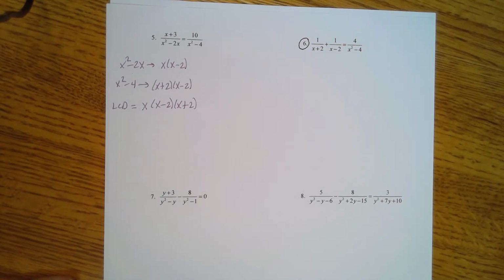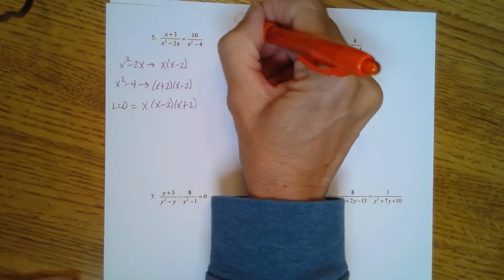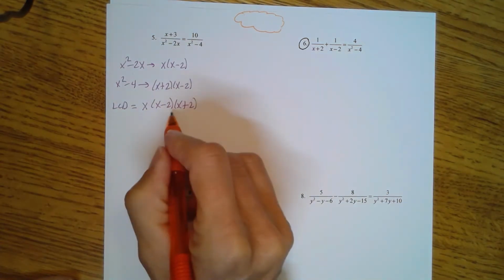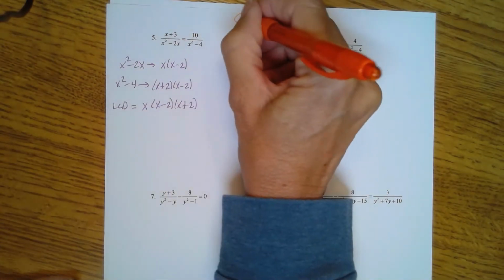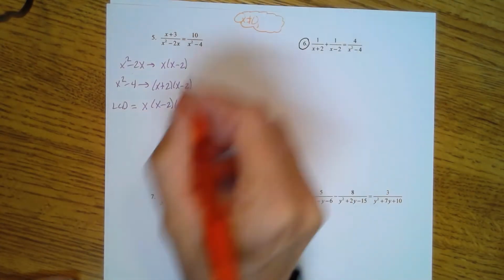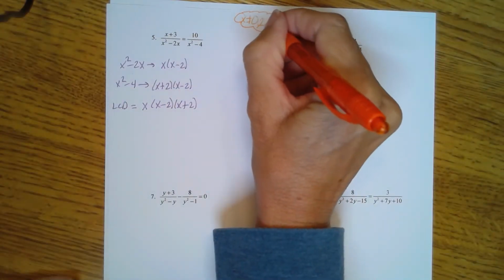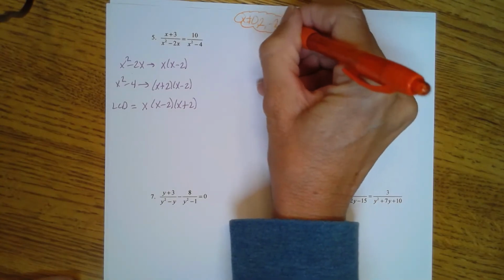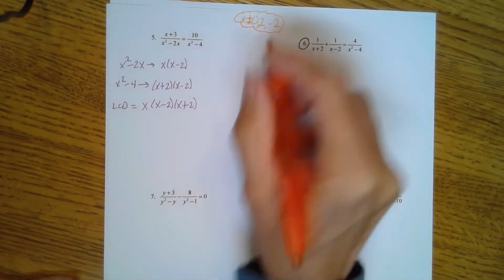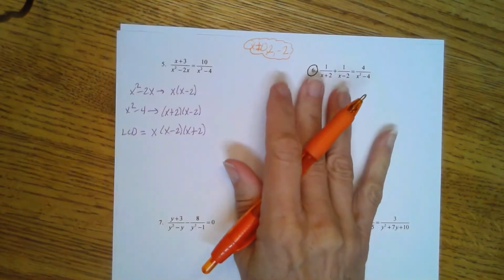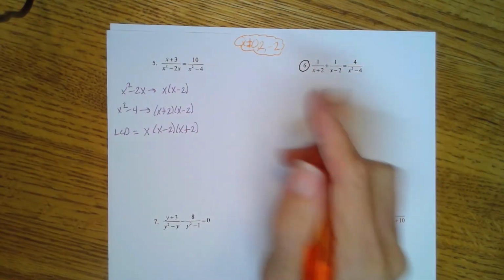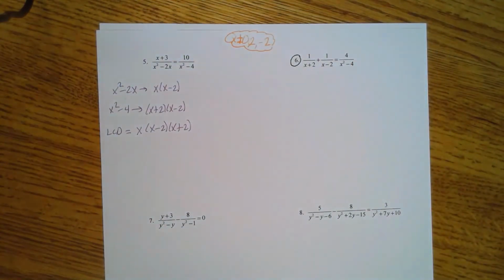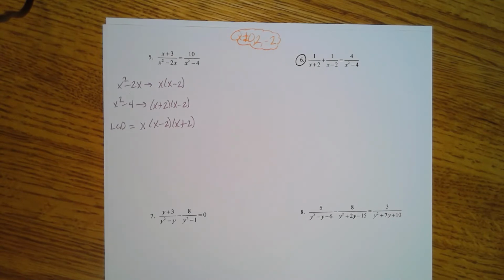So now that we have found our LCD, let's do our thought process. What's the thing we don't want? Well, we don't want any of these to make a 0. This would make a 0 if x was 0, so we're going to throw out a 0 if we get it. If we had a 2, 2 minus 2, so we've got to get rid of the 2 if we get it. And the other answer would be a negative 2. So there's 3 values we don't want. We don't want 0, 2, or negative 2. Now these are not our answers. These are just things we want to make sure that if we get one of those answers, we don't keep it.